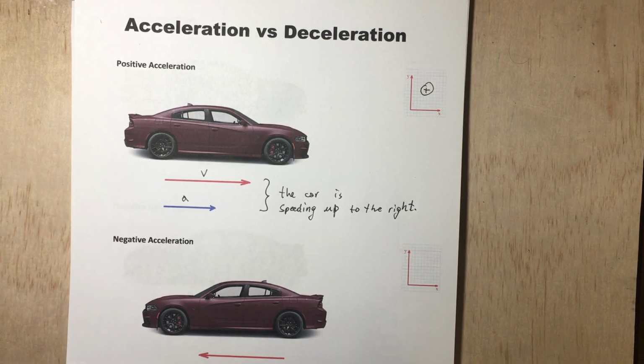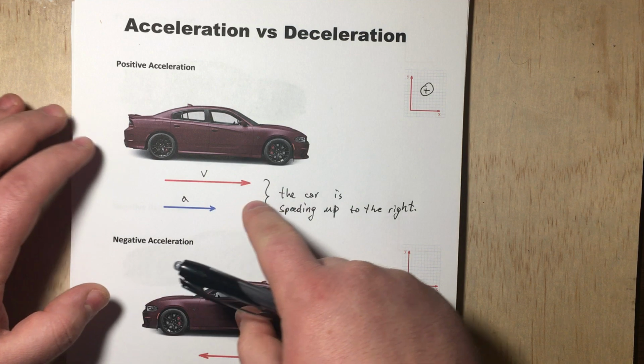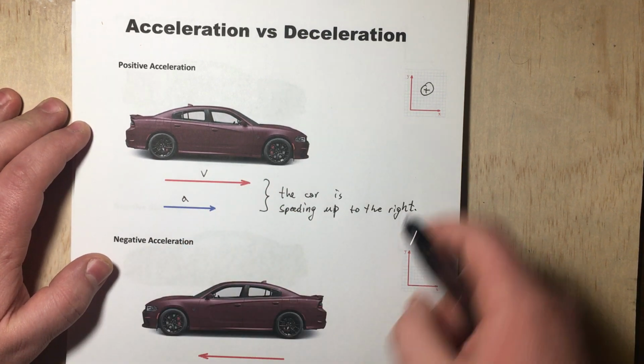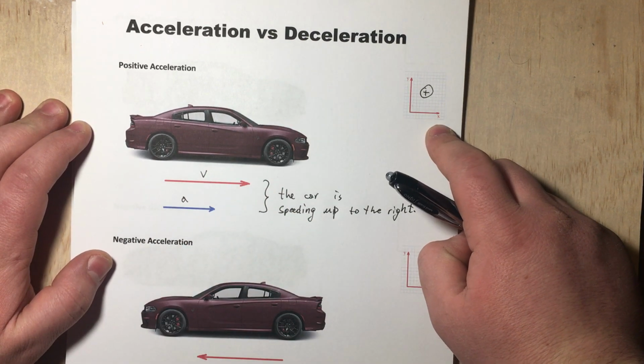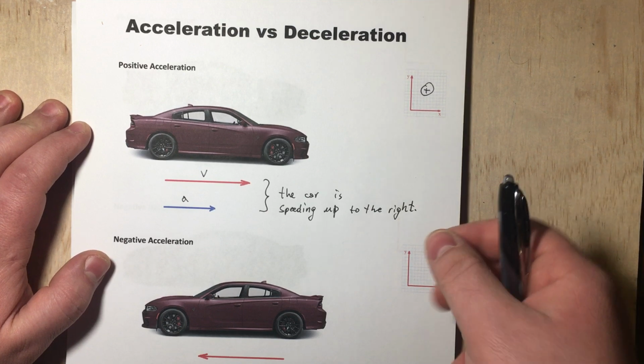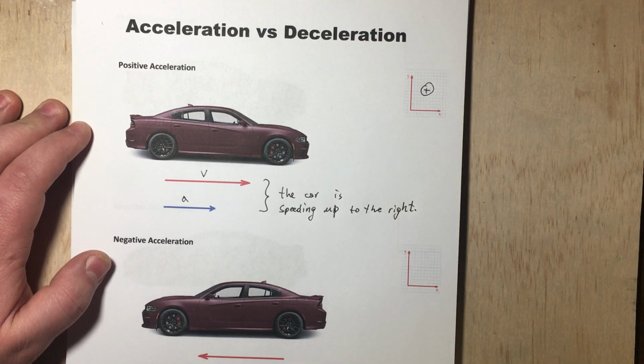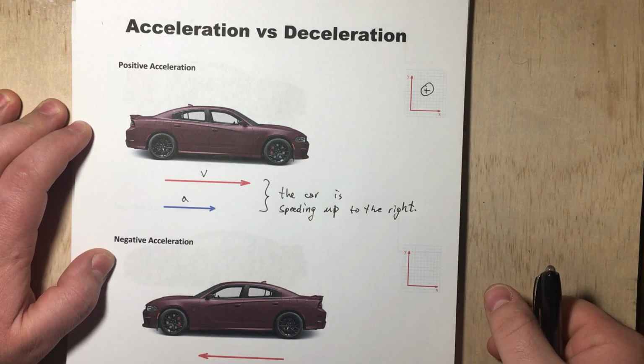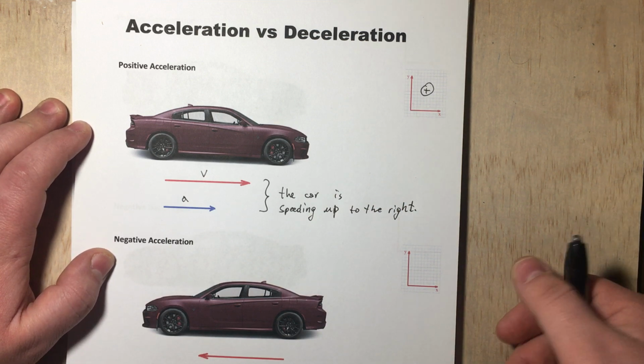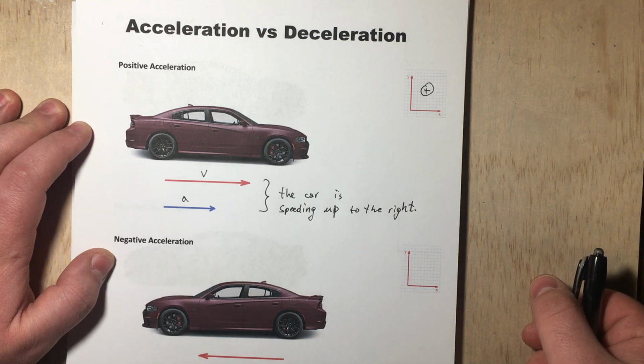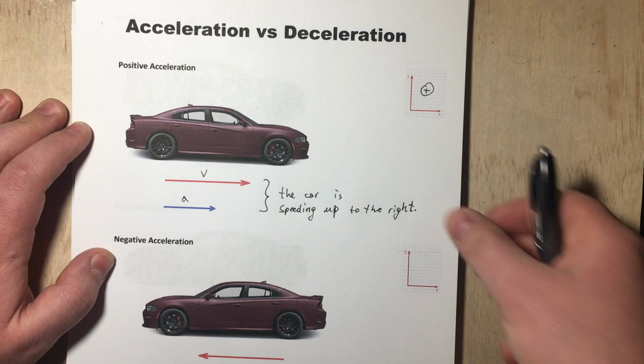So as simple as that, just by looking at our velocity and acceleration direction and having a set coordinate system, we're able to tell whether the car is speeding up, slowing down, or whatever the case may be. And this may look simple, and it's not terribly hard, but it's really important when it comes to drawing free body diagrams and visualizing your problems.